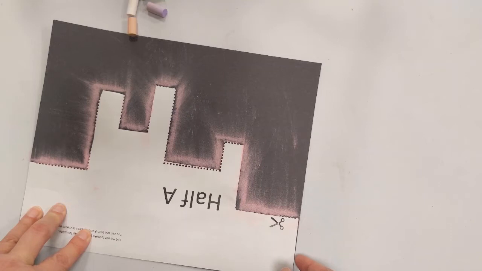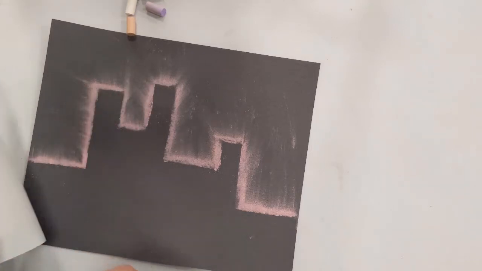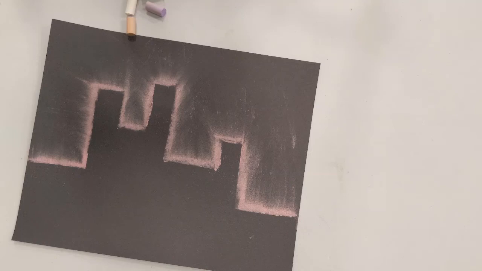When I'm done, it's already starting to look interesting. But let's take away our template and see what we have. It looks like it's glowing, doesn't it? A nice glowing outline of our city, or at least some of our buildings. Now, a city has a lot of different buildings, so you know what? I think I want to add some more.